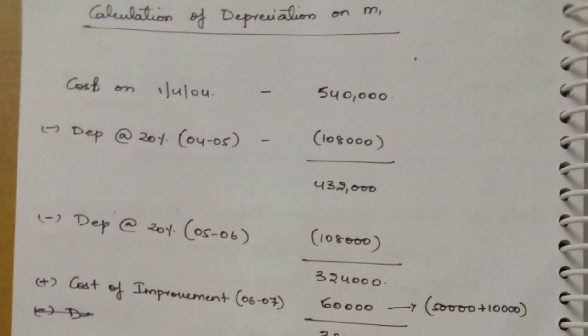In the year 6-7 you are incurring the improvement cost and the component cost, that is 50,000 and 10,000, which comes to 60,000. So this cost you need to add to the machinery, that is 3,24,000 plus 60,000. So the total cost of the machinery in the year 2006-07 is 3,84,000.